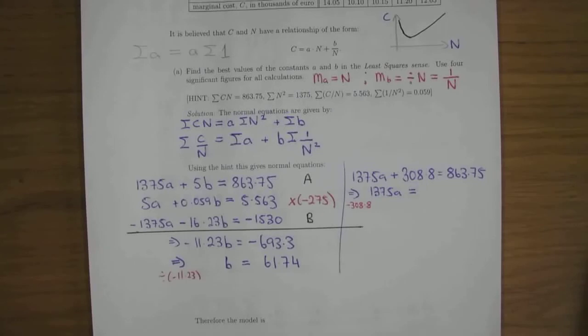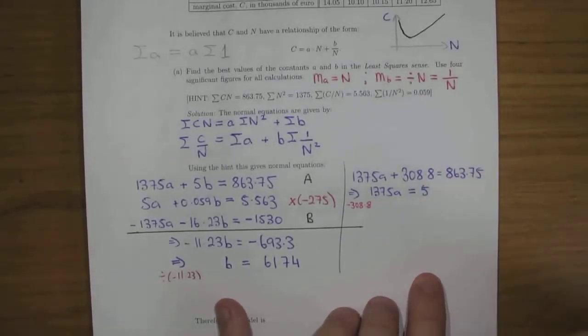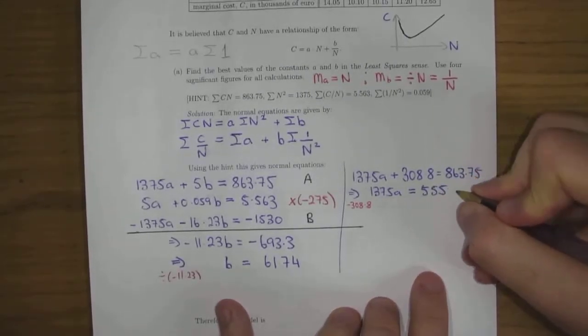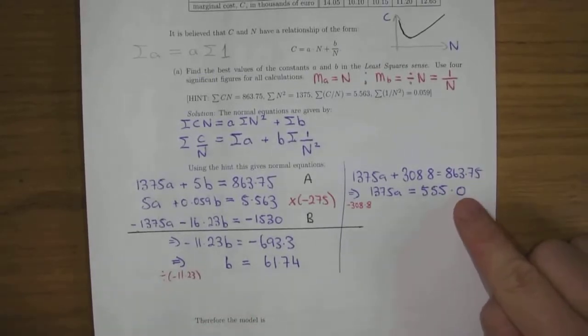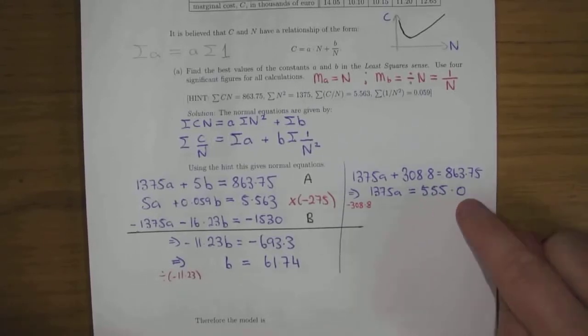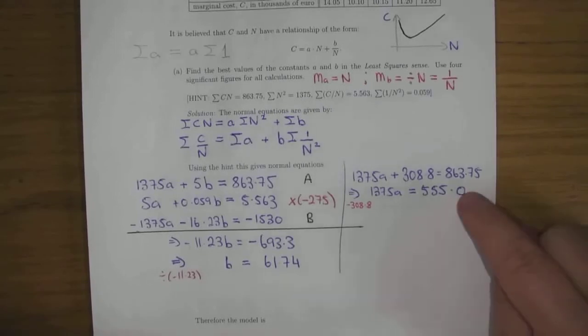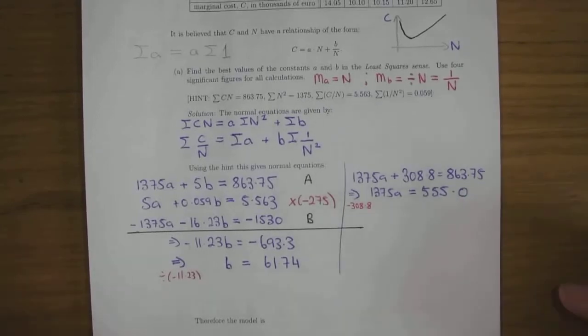This bit should be boring. I mean, we're just doing simultaneous equations. To four significant figures, I get 554.9, but the 9 rounds up, so I actually get 555.0. A small thing here is, obviously this number is equal to 555, but if you want to communicate that it's actually correct to four significant figures, you can put in the 0.0. So 555 maybe is 555.1, whereas if you write 555.0, you know that it's equal to this to four significant figures. That's the beauty of doing that.